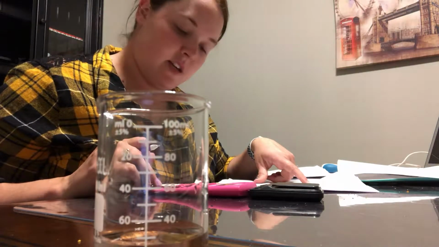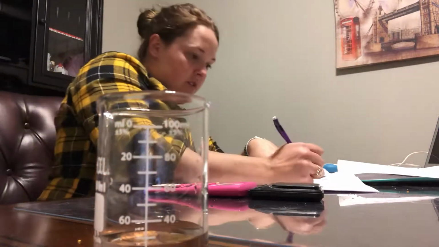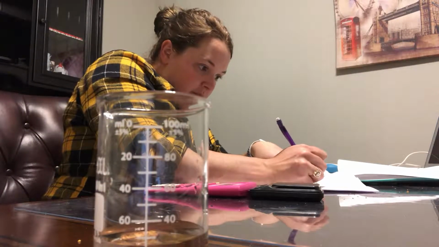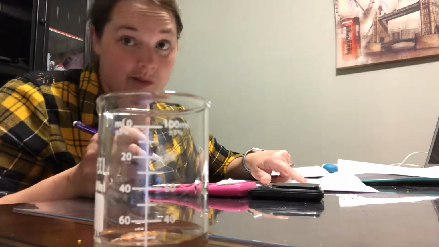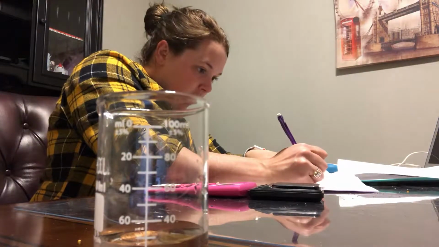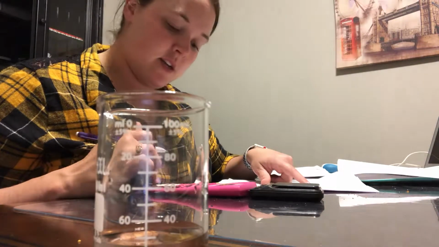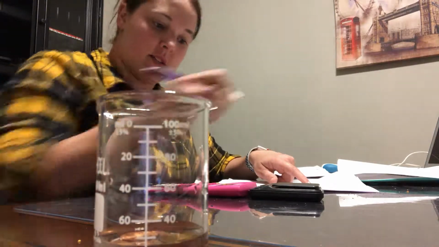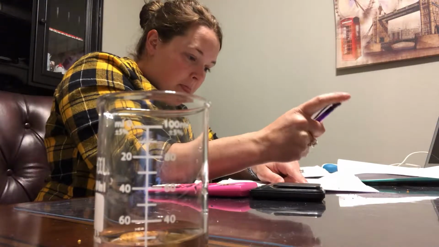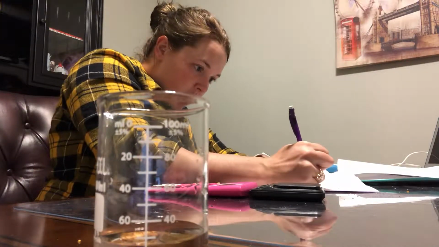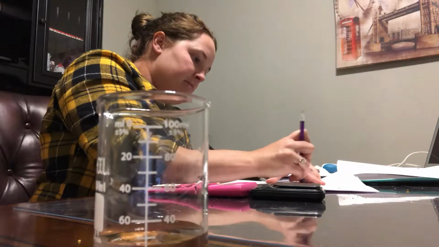And then C3 is adding another 5 pennies, 13.12, so it's going to be 52.48. And then it's going to go up another milliliter, so 28 milliliters. So we're going to do 52.48 divided by 28, and it's going to be 1.87.